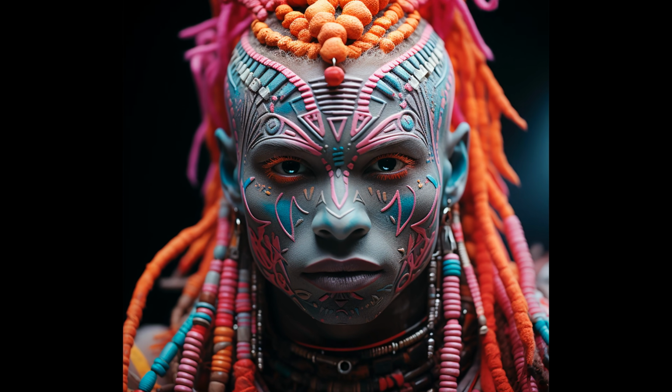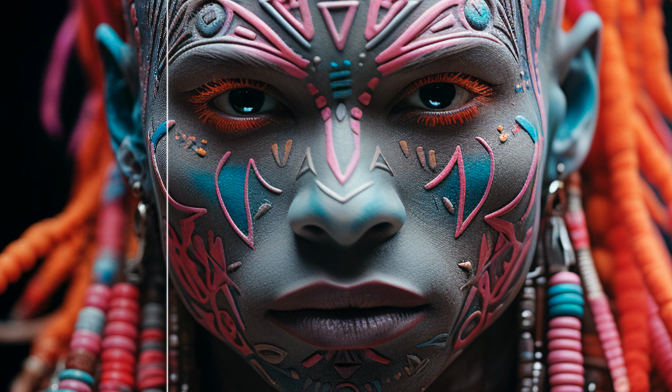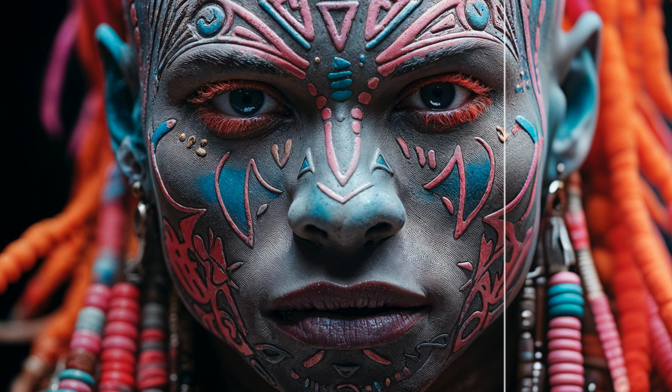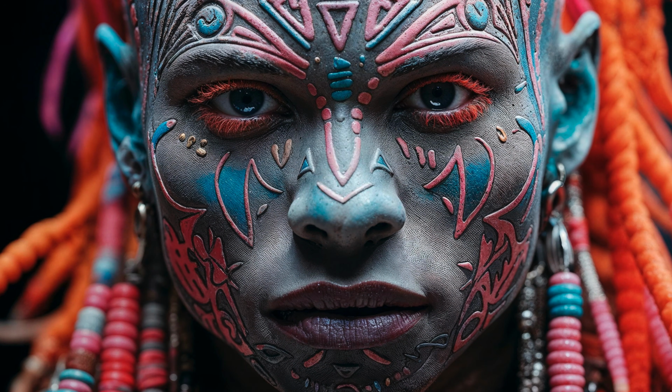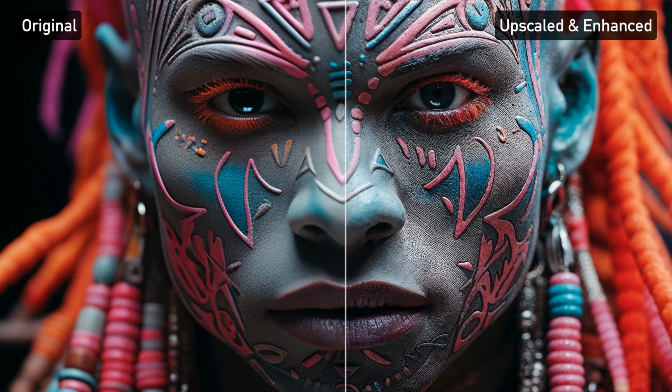What I'm going to show you was impossible to even imagine a few weeks ago. It is a new AI image upscaler and enhancer tool that is simply magical. I haven't been this excited about any technology or feature in a long time.